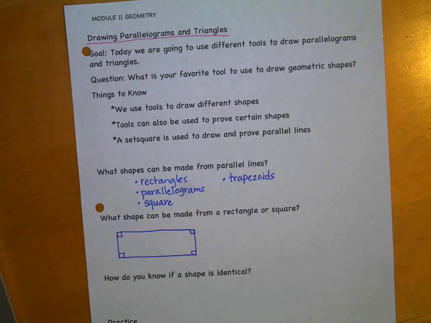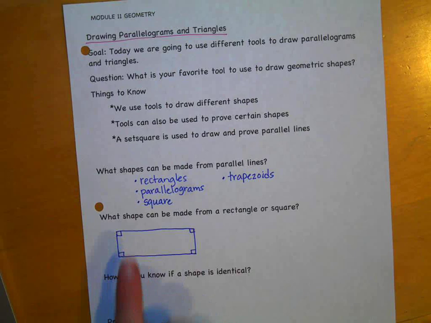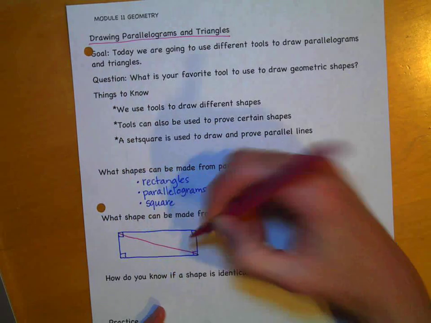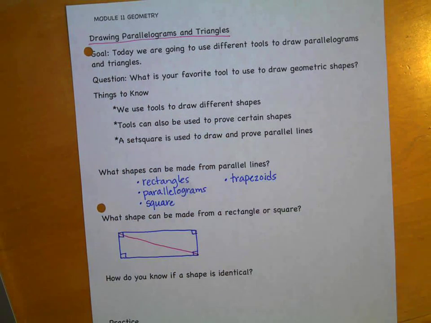So the question is, what shape can be made from a rectangle? Do you see anything that I could do to this rectangle to have another shape come out of it? If I draw a diagonal line connecting corner to corner, a new shape is created, and there are actually two of them.